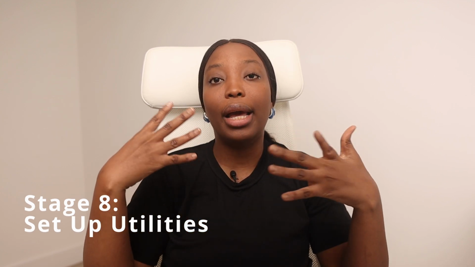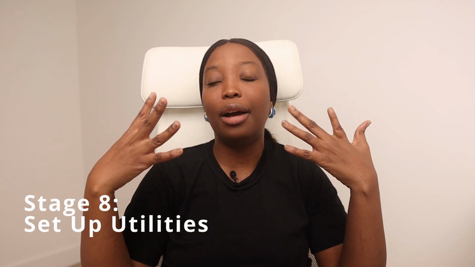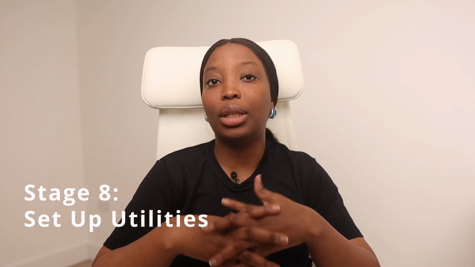The last but not the least stage is to set up your utilities. Now, to ensure a hassle-free transition immediately after you move in, it is essential to contact the relevant utility providers and let them know you are the new occupant of the house. You see, contacting the relevant utility providers will allow you to set up gas, electricity, water, and internet services in your name, ensuring you have access to all the necessary utilities and you can pay for them.